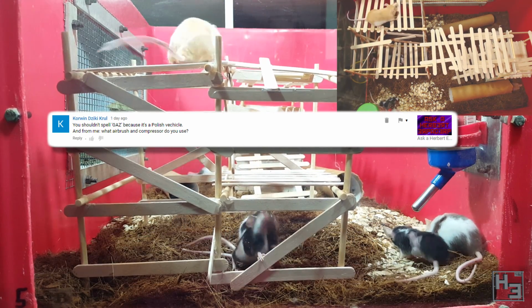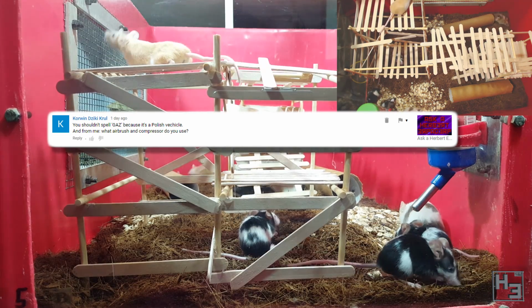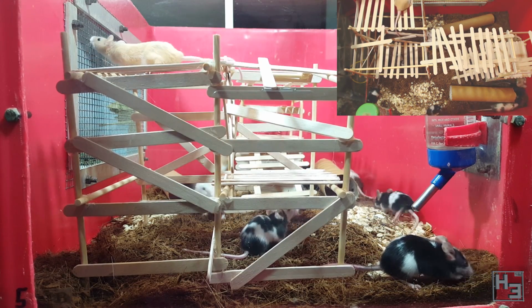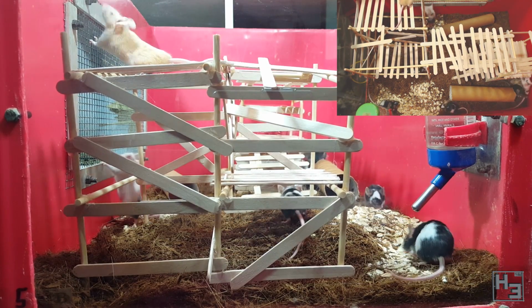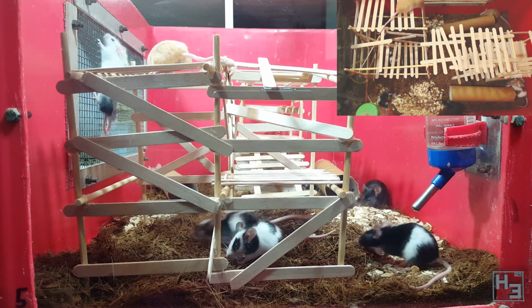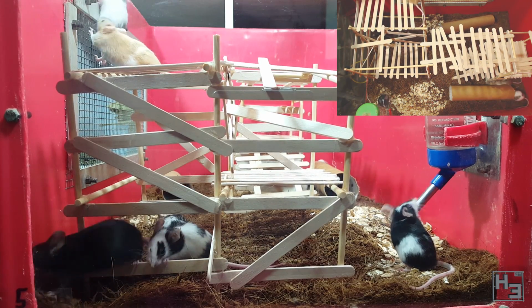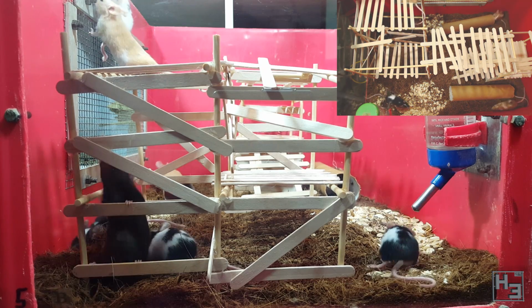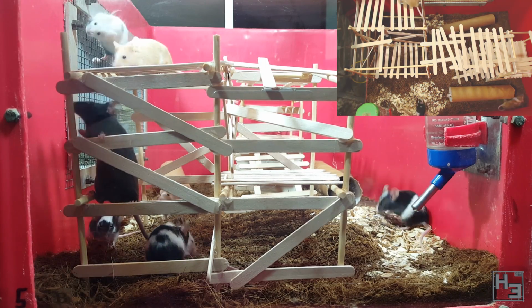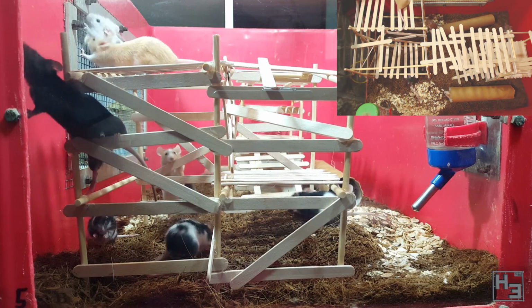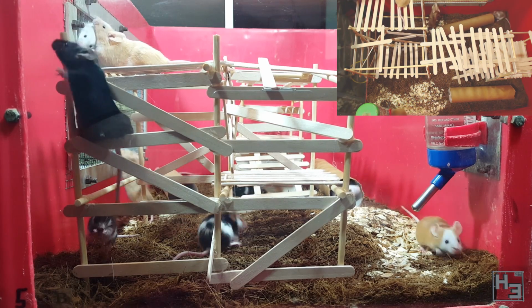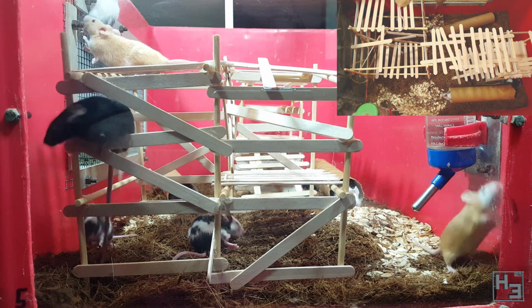And from me, what airbrush and compressor do you use? The compressor I have is a Badger TC910 Aspire Pro. I bought it for myself as a Christmas gift in 2014. At least I think it was 2014. It could be 2013. It's been really solid and reliable so far, and I've had no problems with it at all. It's got a 3-litre air tank, so the motor isn't running constantly, which is nice.